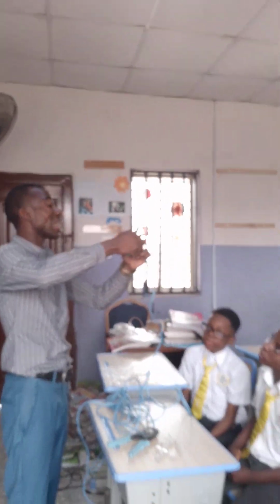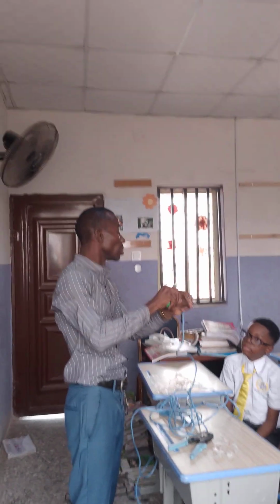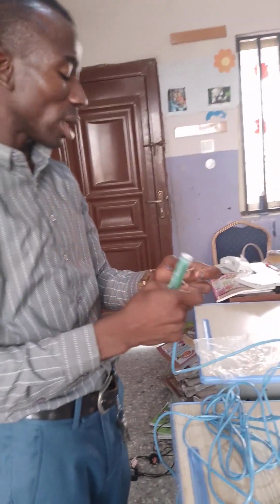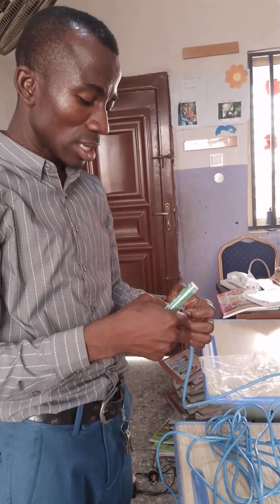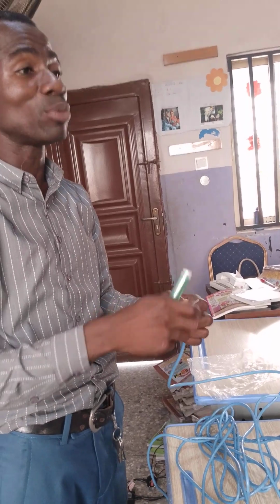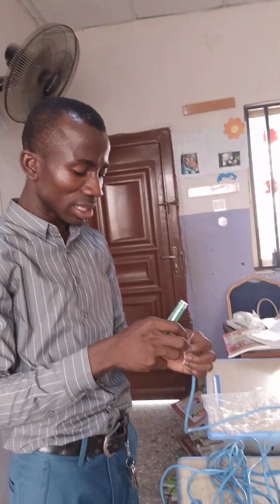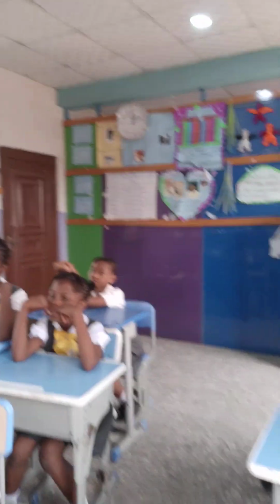So, how many wires do we have on the LAN cable? In a Cat 5e LAN cable? 8. I will cut each of the wires for you so you are able to have your own clip today. You will clip your own next week. Are we learning something?